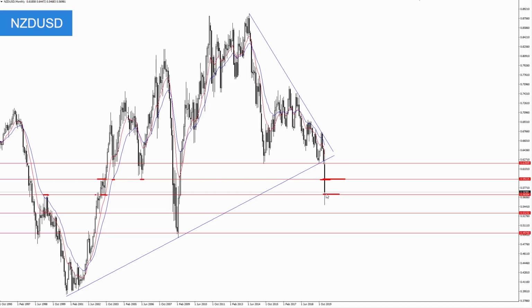Now, if we see the pair break down and close below 56.50, we could see a return to 53.20. And as I mentioned a few weeks ago, I'm not discounting the possibility of a run at these financial crisis lows around 49.50, maybe 4,500. So this low down here is very much in focus over the next few weeks and months.